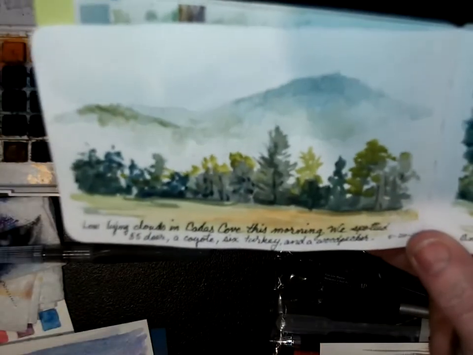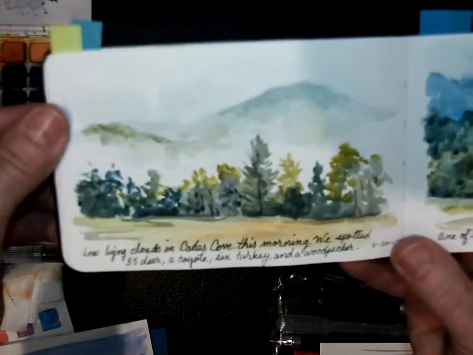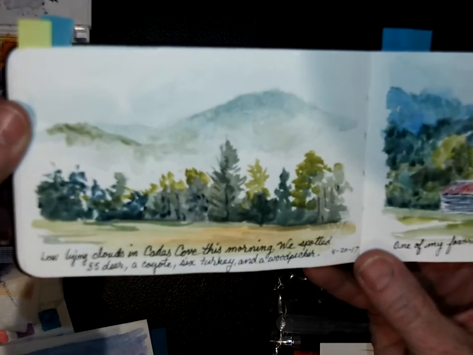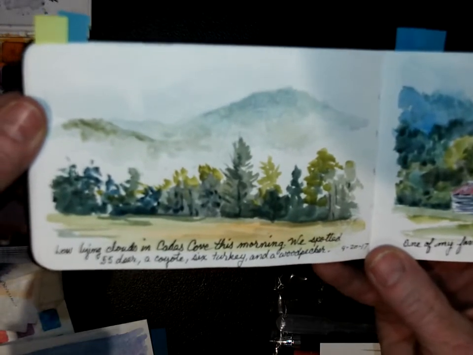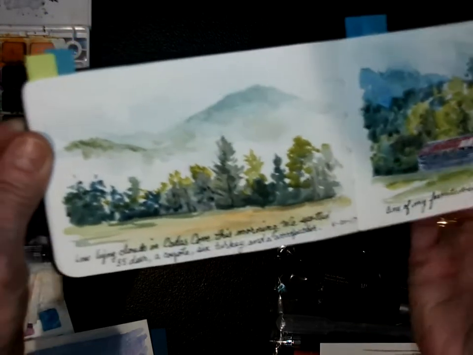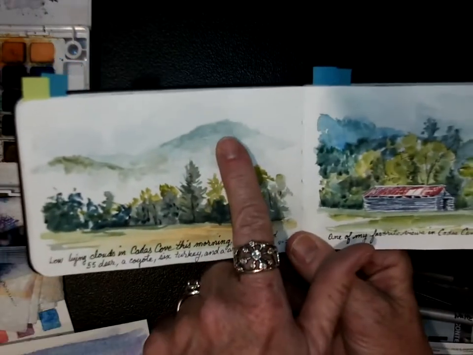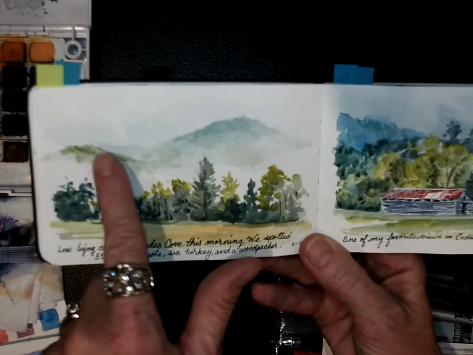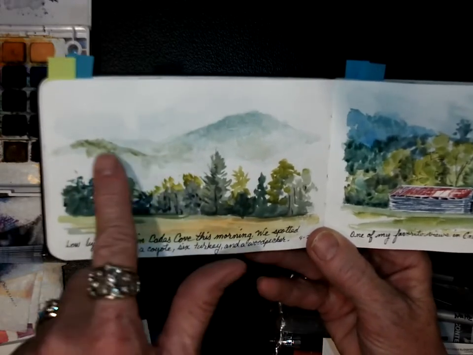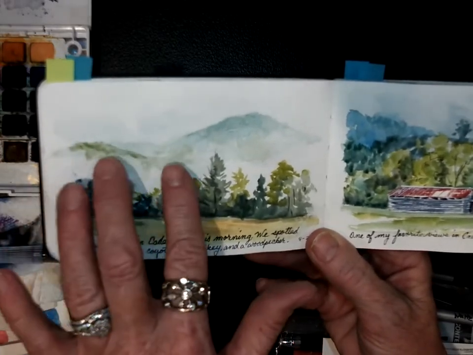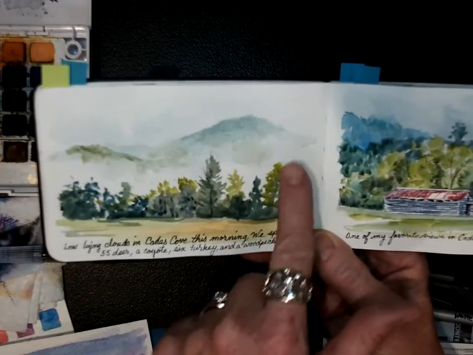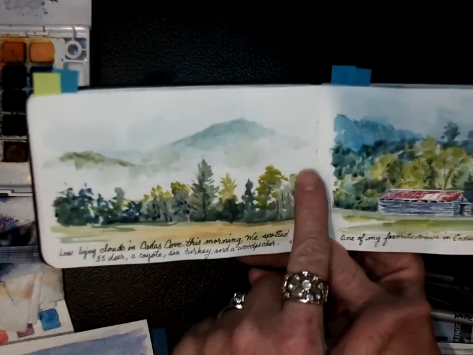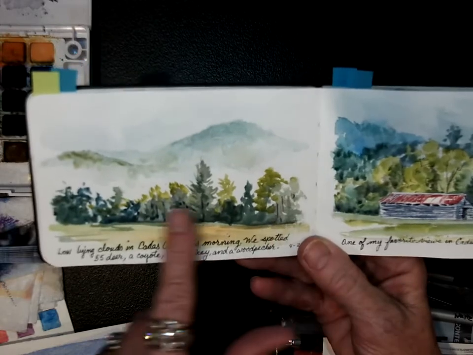What you can do with going to YouTube, hopefully you can just pause it and look at these, where this distant mountain is bluer than this one. This one's a little closer, and you might see a little more ridges indicating trees. And then there was fog down here, so I left that white. And then I came back with the trees.